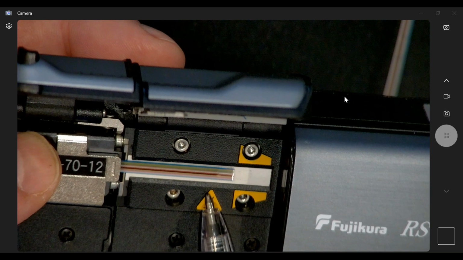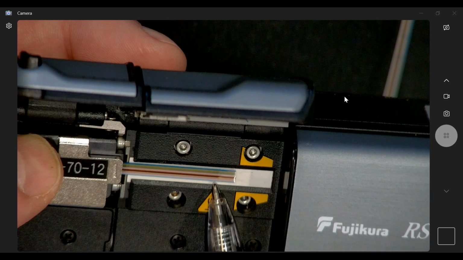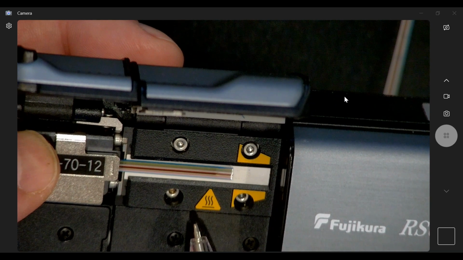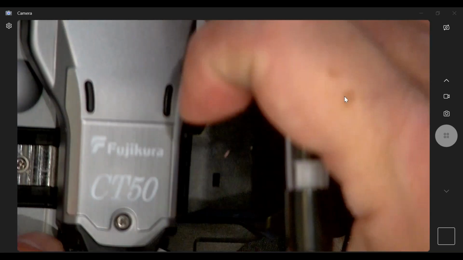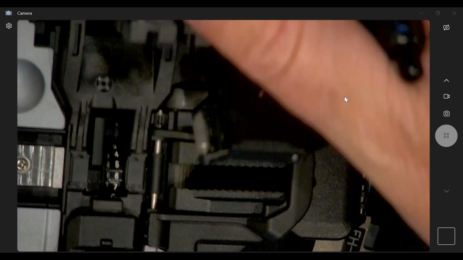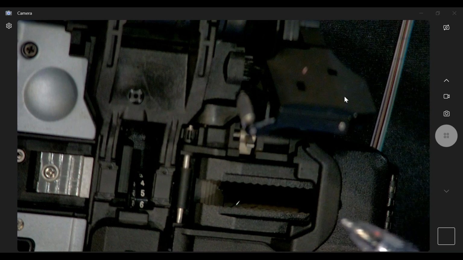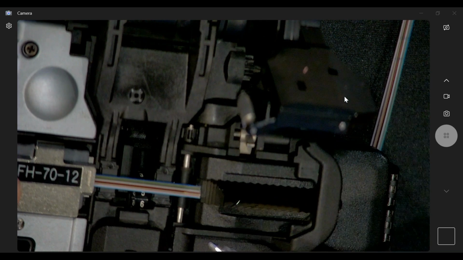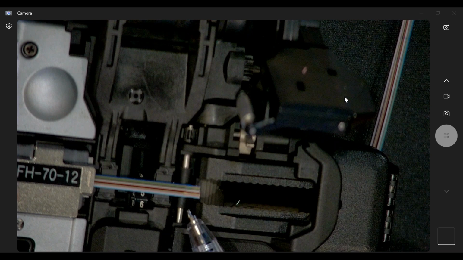By the way, this length here for minimum directly correlates to the apex of the roller on your CT50 cleaver. So if I'm showing you this CT50 cleaver and I put that fiber holder in here, that mark on your hot jacket stripper would be at this point.